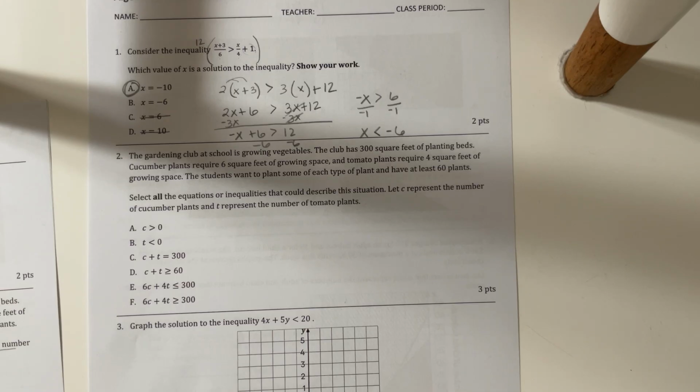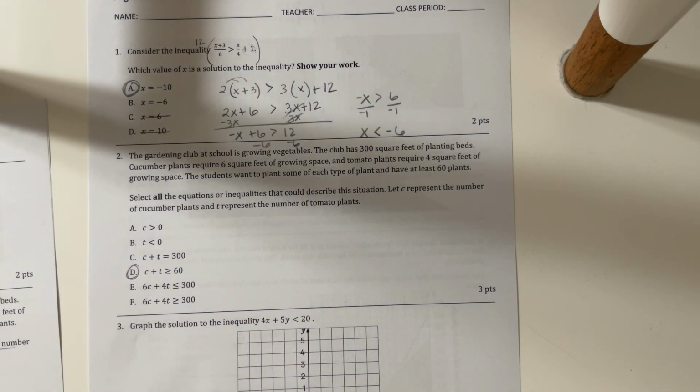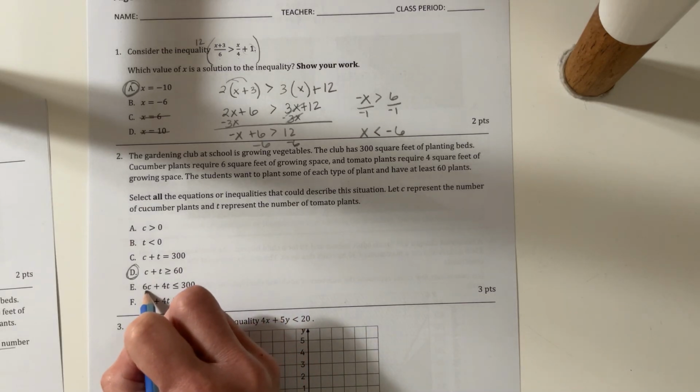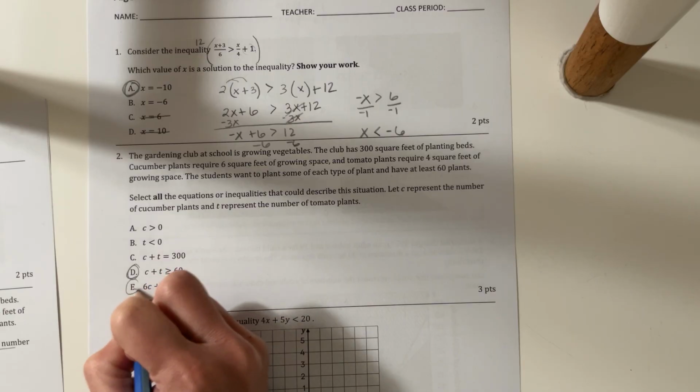Okay, so if they're going to have more than 60 plants, we would definitely want to go with cucumbers plus tomatoes is going to be greater than or equal to 60. Now, they only have 300 square feet of space, so we would need the 6 square feet per cucumber and 4 square feet per tomato to be less than or equal to 300.